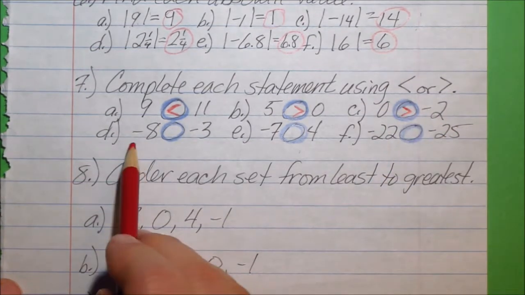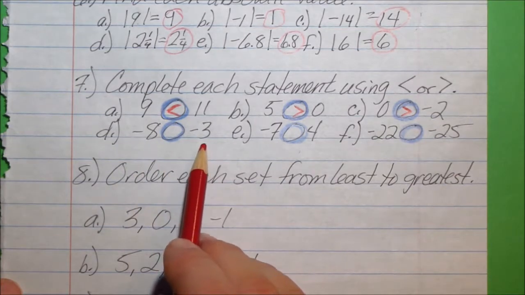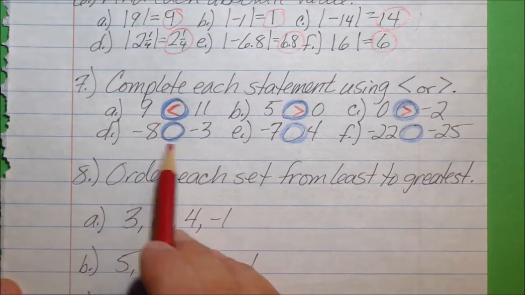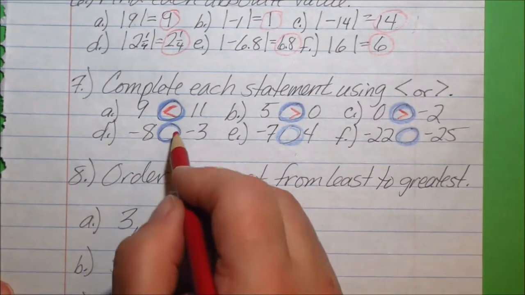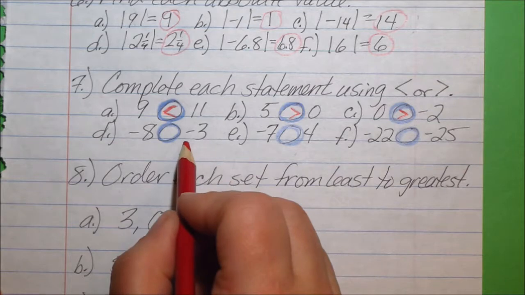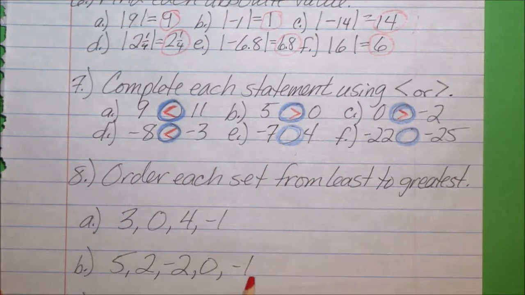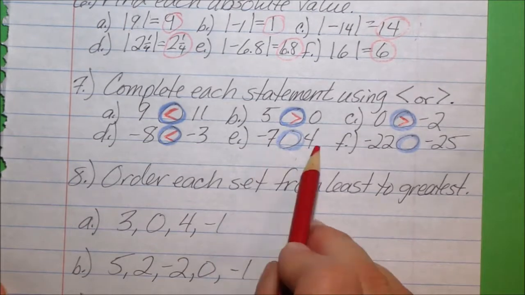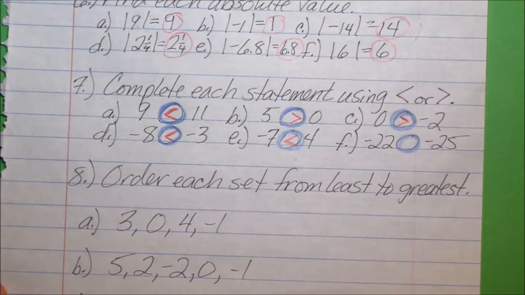All right. -8 and -3. Okay, remember how they work when you're on the negative side of the number line. The larger the absolute value here, the smaller the number. So -8 is going to be farther to the left on the number line than -3, which makes it smaller than -3. Okay. Now, anytime you have a negative number and a positive number, you know the negative number is smaller than a positive number.